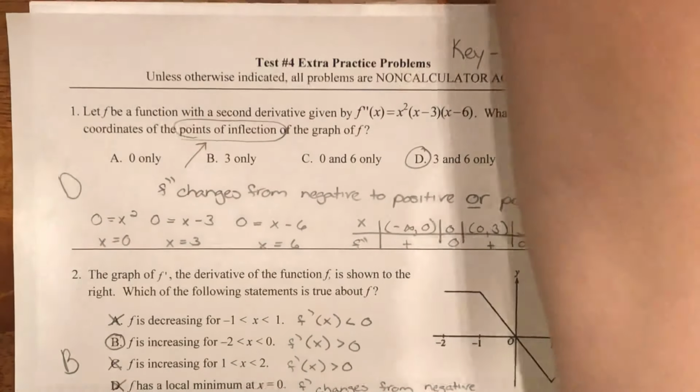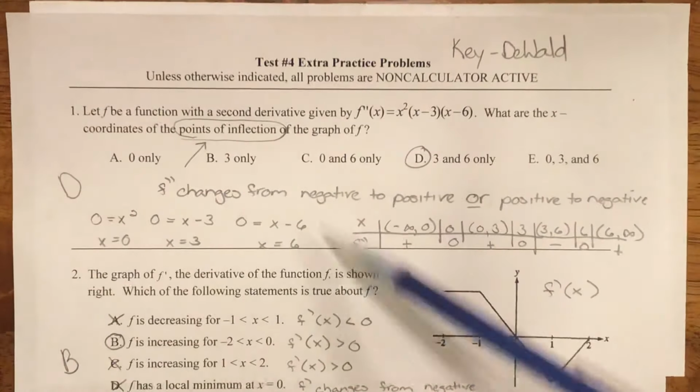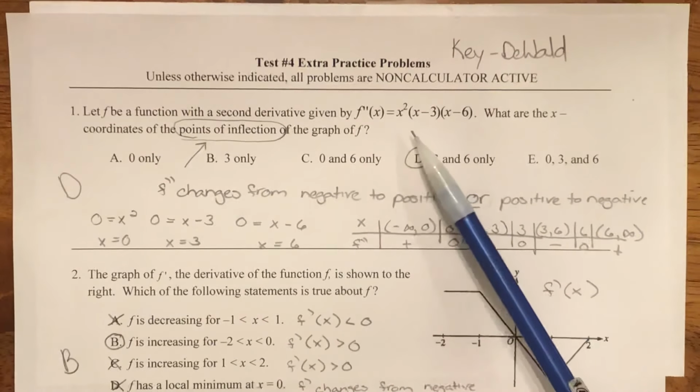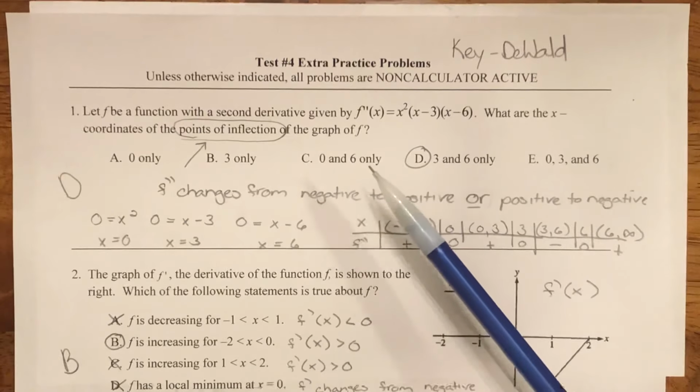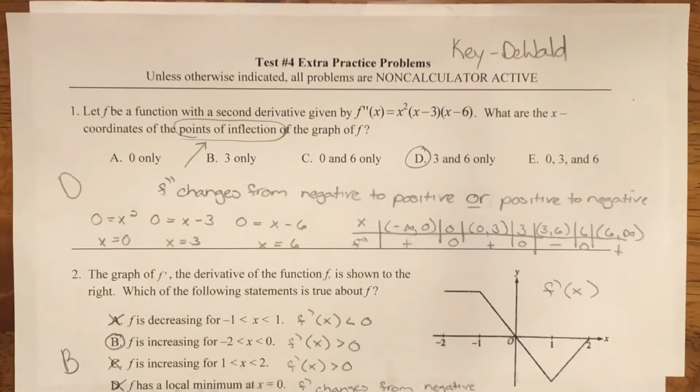Okay, so on this first one, we've got a function with the second derivative given here. So we see this as f prime. Make sure on all of these you're really paying attention to what is the function that's given. Is it f prime, or f double prime? Because it's going to change throughout.